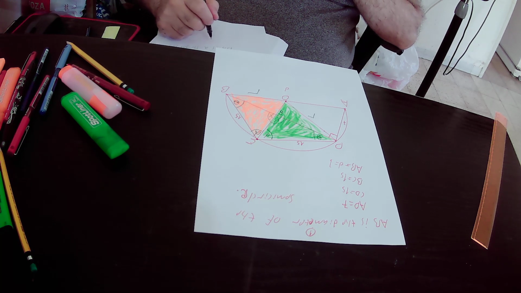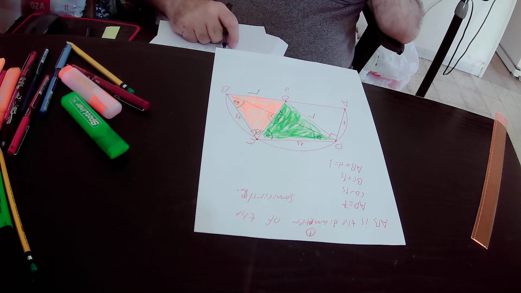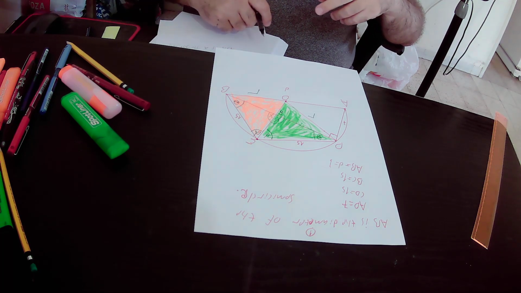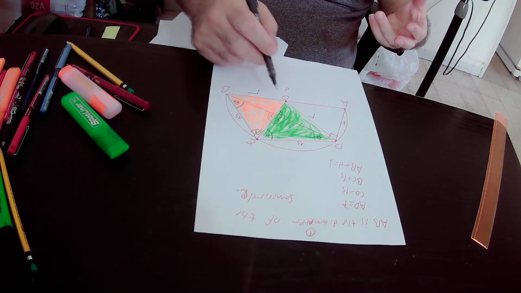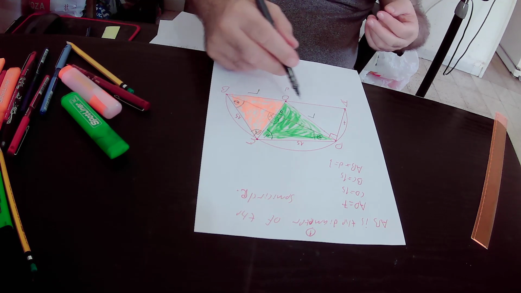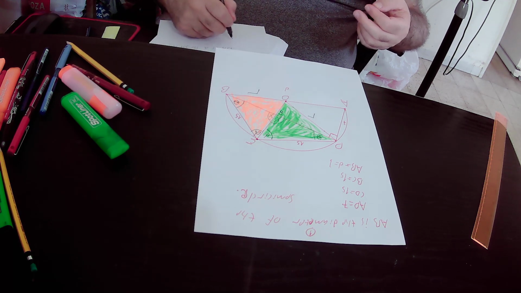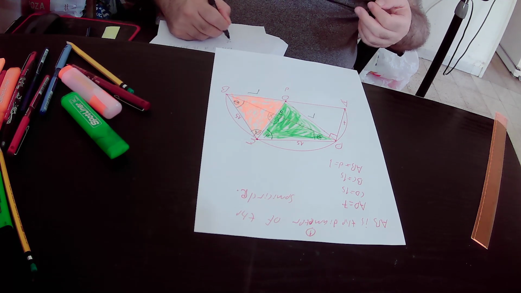Therefore, if we focus on point E, the sum of the angles in the upper side of a straight line equals 180 degrees. So angle DEB will be equal to 180 degrees from one side.